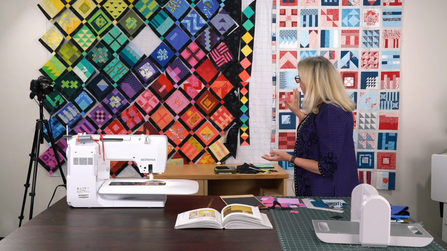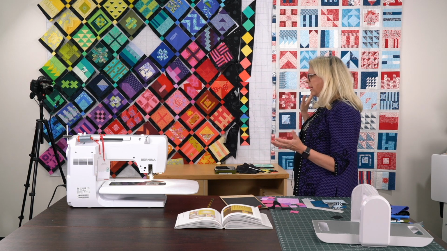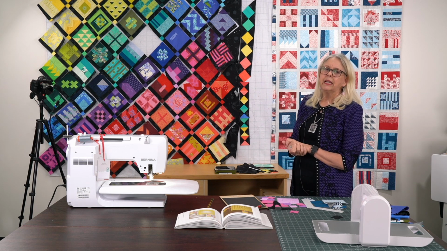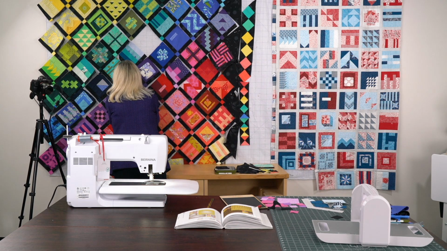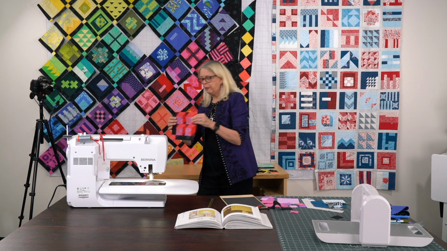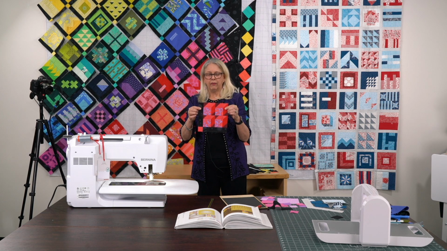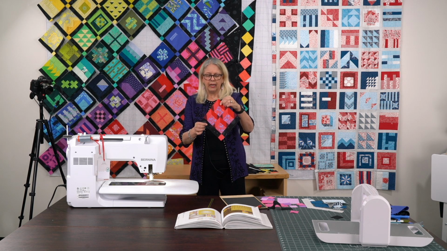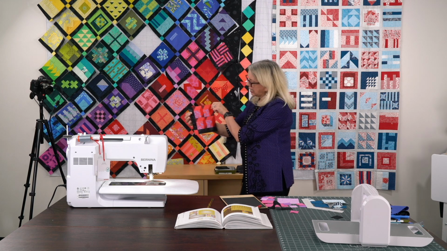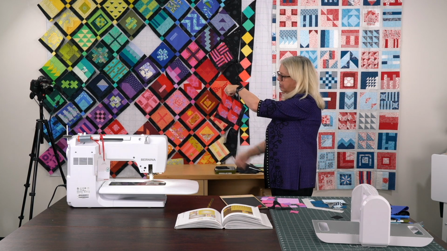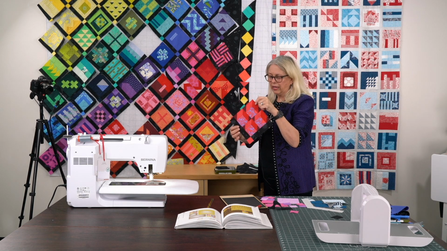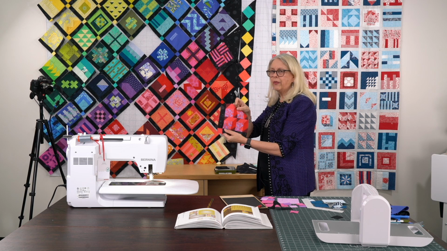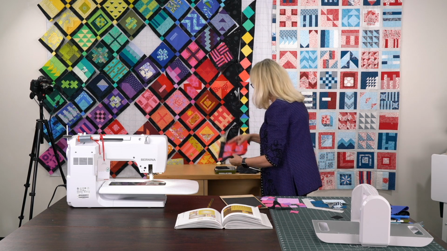So if there's a block in there that's just not quite making it for me, I'll probably take it out. My guess is that this block really works better if it's plumb instead of at an angle. When it's plumb, it starts having that 3D effect. When it's at an angle, it's not bad, but it just doesn't have that 3D effect. So my guess is this is another one that I will put in my orphan block pile.